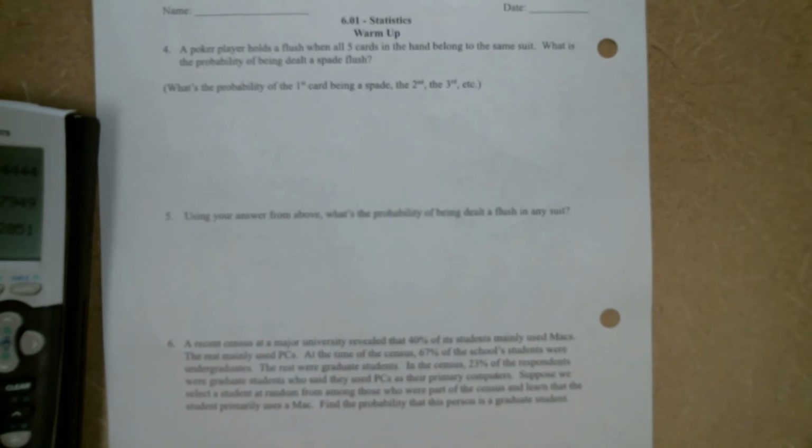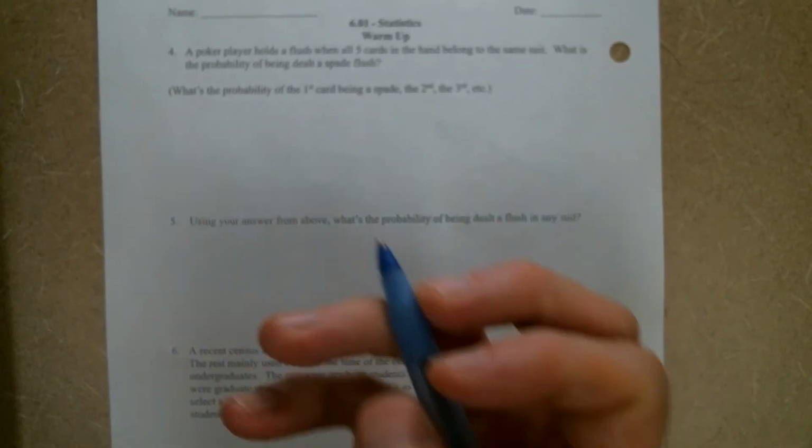Number 4, a poker player holds a flush when all 5 cards in the hand belong to the same suit. What is the probability of being dealt a spade flush? So what's the probability of the first card being a spade, the second, the third, so on and so forth?